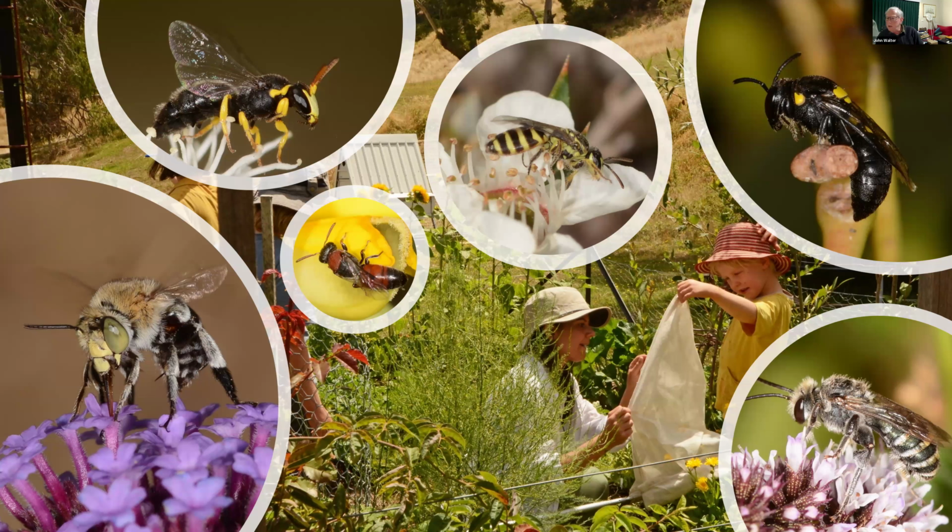Most of them are ground nesting, with some others nesting in borer holes in trees or in old canes, in grass tree stems, and so on. A range of nesting sites. Hose reels is another one I've seen.